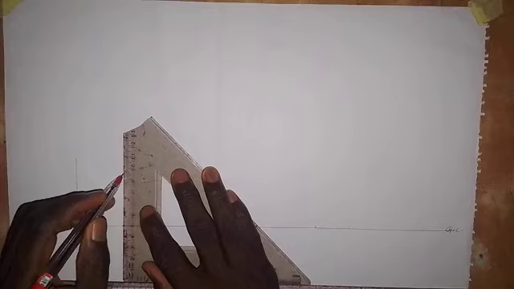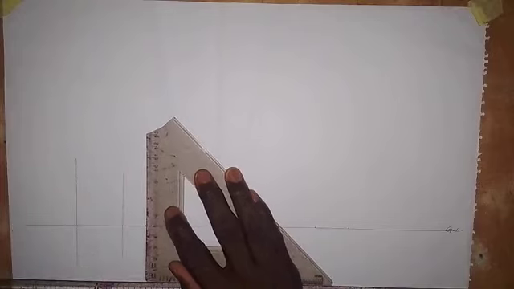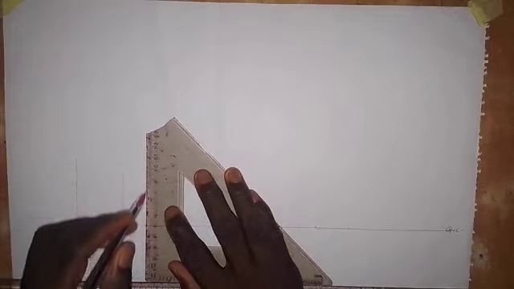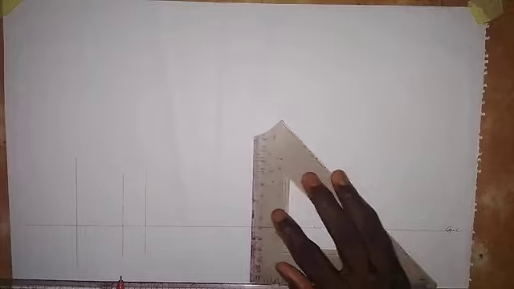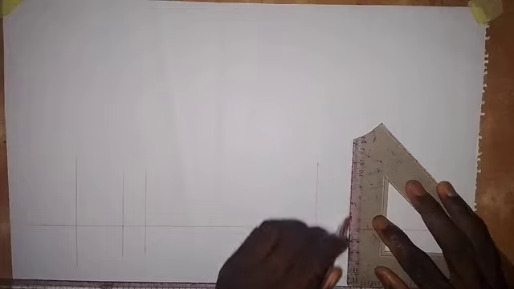Then what we need to do now is to draw a vertical line on each of these points. So here I'm going to draw a vertical line down here. Then coming to this point here, I will draw a vertical line like this. Then coming to this point here, this is not a wall. Don't make that mistake. So we draw a vertical line here, and here also we draw a vertical line. So we have positioned all the walls right now.